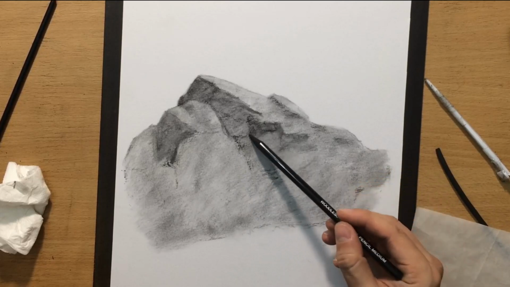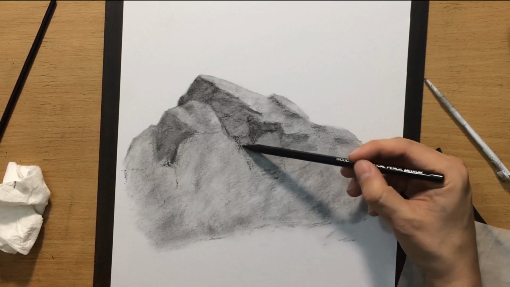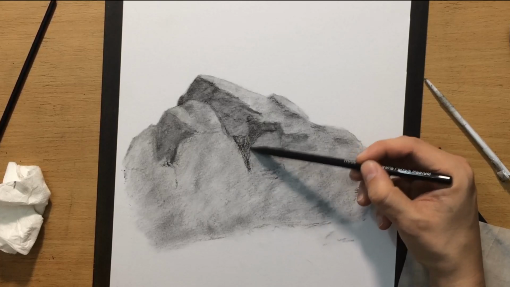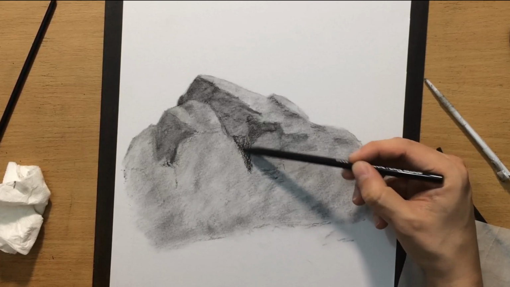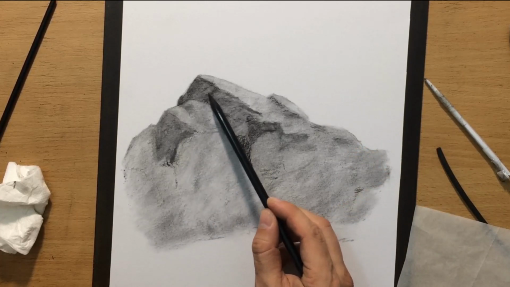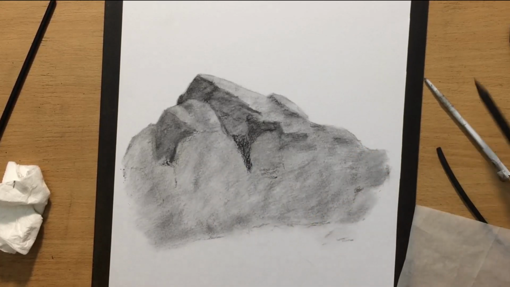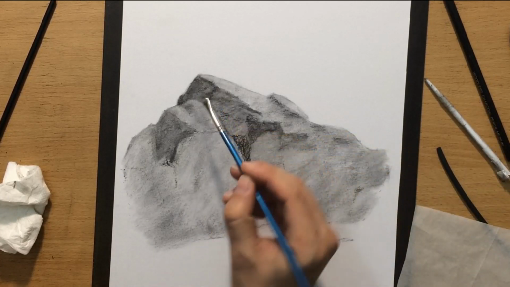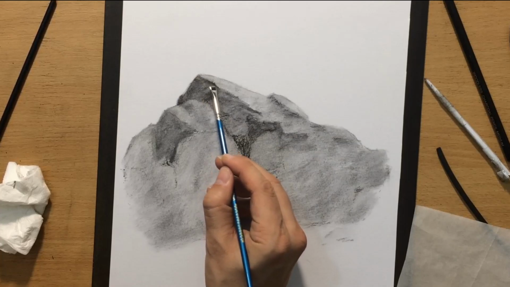Now when you're drawing a larger complex shape, what you can do is first establish the larger relationships between areas of lighter and darker value. So I started by doing that, but then as you can see, I was kind of impatient and I started defining some of these smaller shapes. You don't have to do it that way.